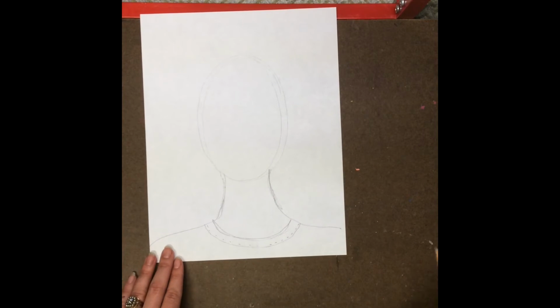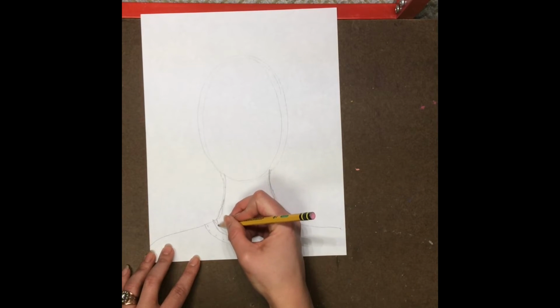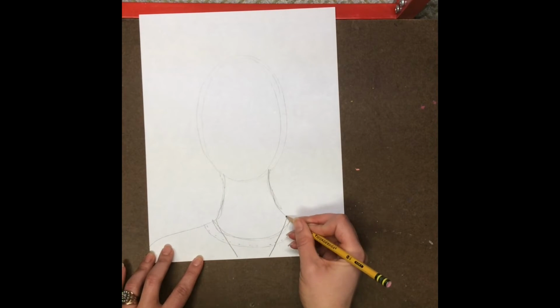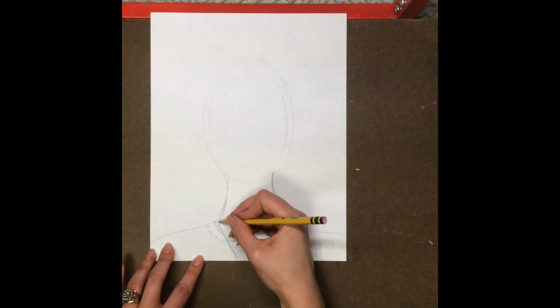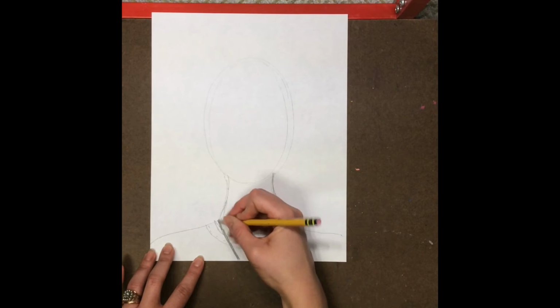Sometimes people like to wear necklaces. Necklaces usually don't go up here on the neck. They kind of are at the bottom of the neck and then they hang down. Just like this.